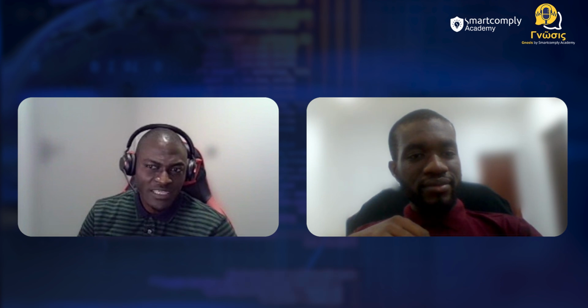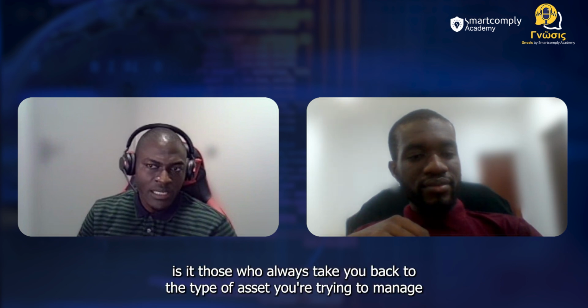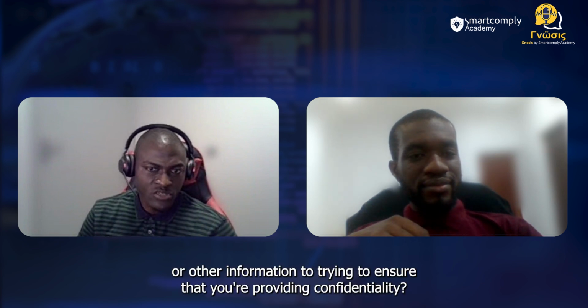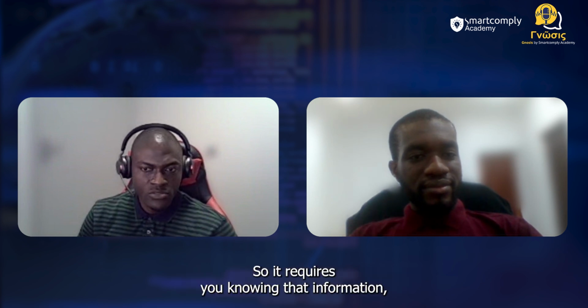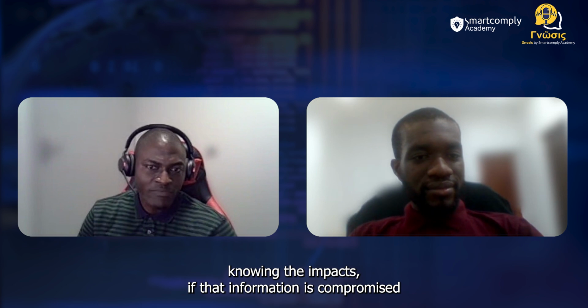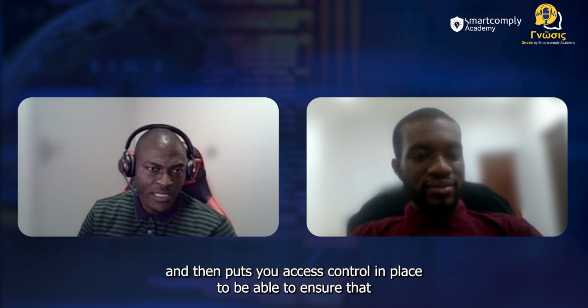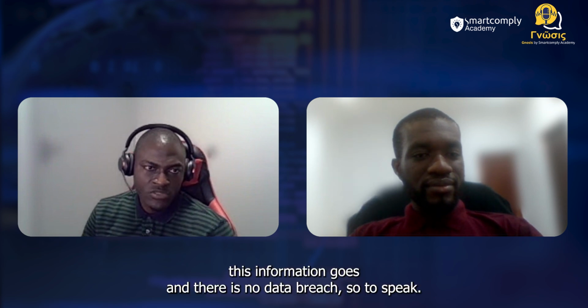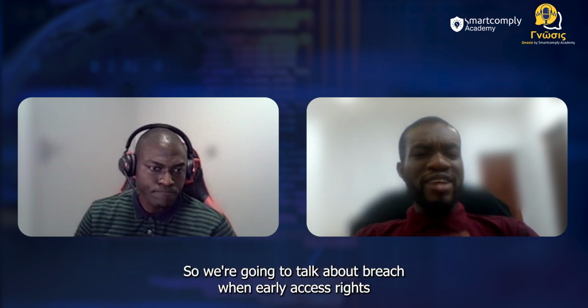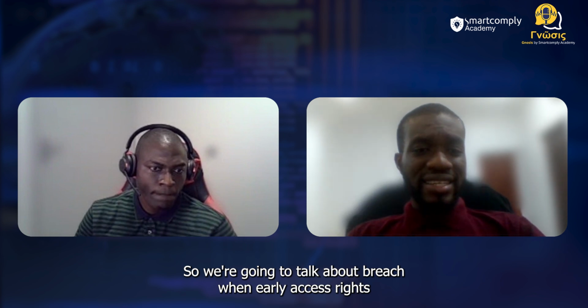The core thing when it comes to implementing access control is that it always takes you back to the type of assets you're trying to manage, or the type of information you're trying to provide confidentiality to. So it requires you knowing that information, knowing the impact if that information is compromised, and then putting your access control in place to ensure that there's no data breach, so to speak.